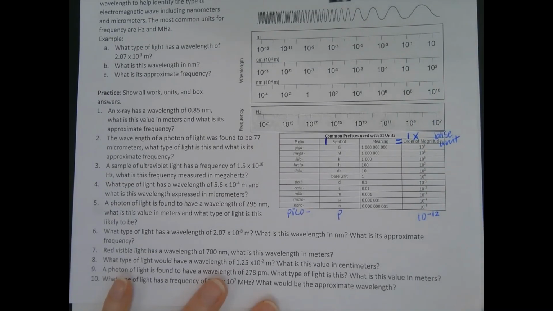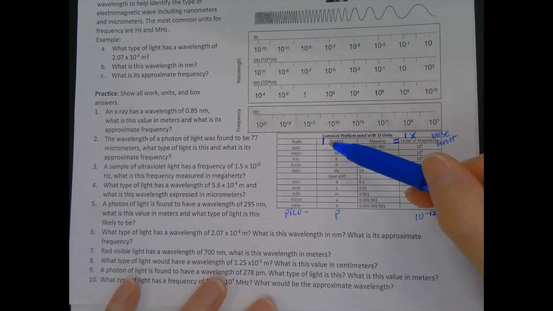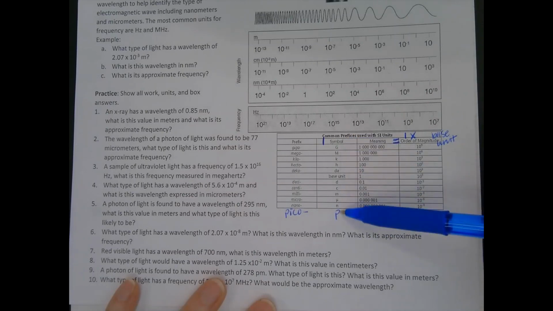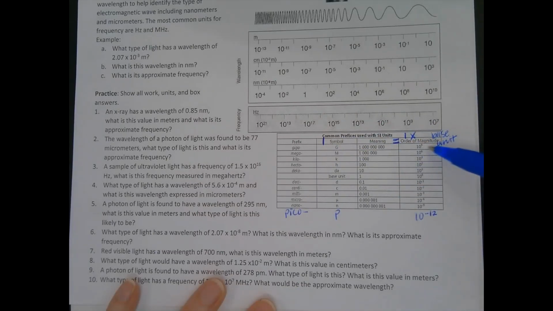So 1 of whatever prefix we have of a base unit, so 1 megahertz equals 1 times 10 to the 6th hertz. We're going to be using this chart the way that we've used it before, just to help us get those metric conversions.